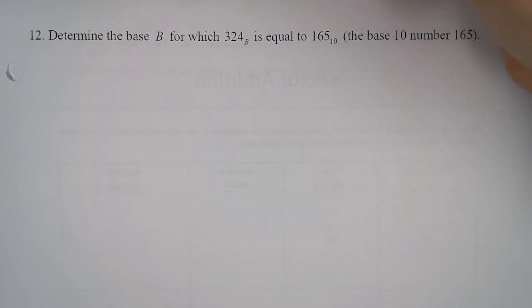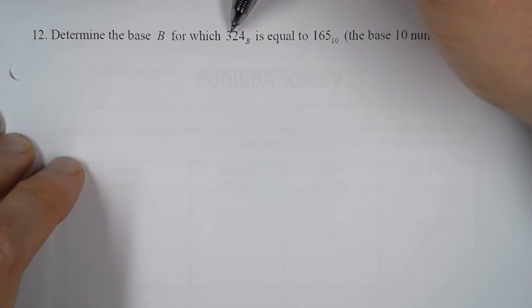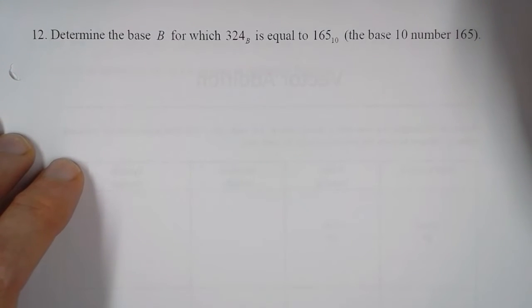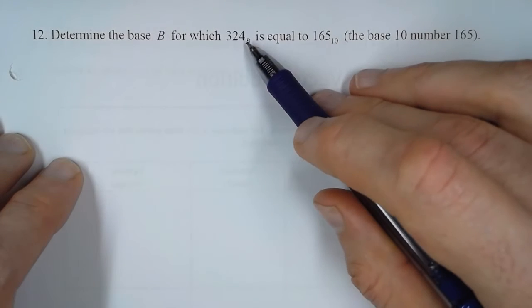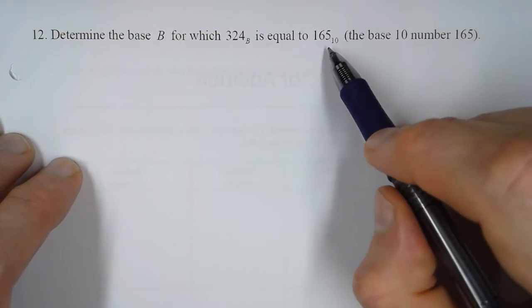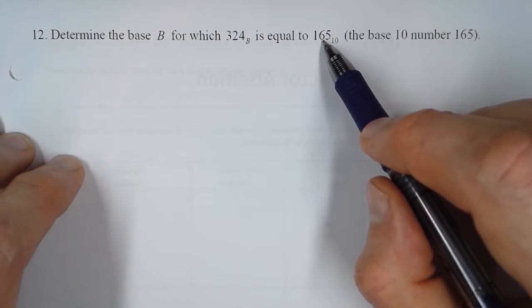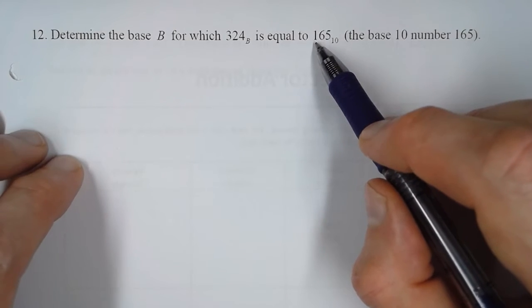In this problem, it says determine the base b for which 324 base b is equal to 165 base 10. Now, the way number bases work is we have to understand that in base 10, a 6 in this position doesn't really mean 6, it means 60. A 1 here really means 100.